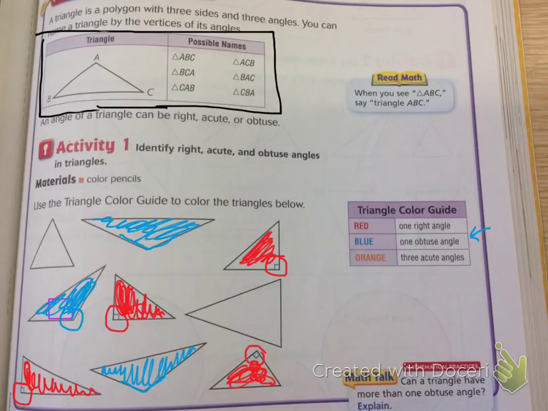Okay, that leaves us with a few left. Now, if we took our index card and put them in these corners, one of the lines would be covered up because it would be smaller than 90 degrees. So this would be an acute triangle, all acute angles. Same thing with the last triangle we're left with here.